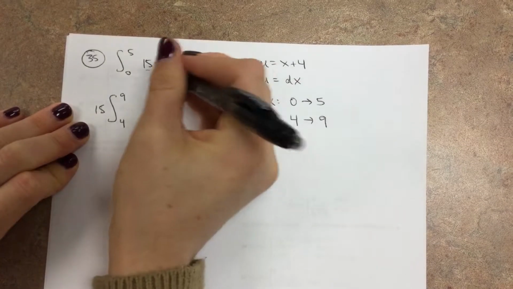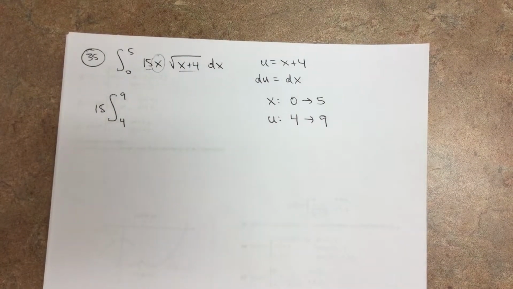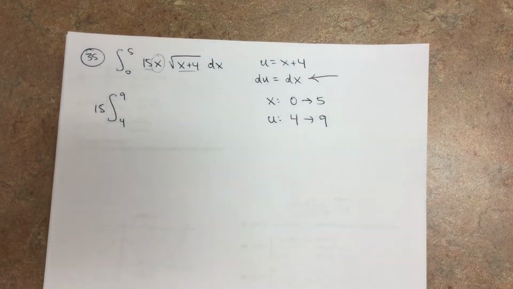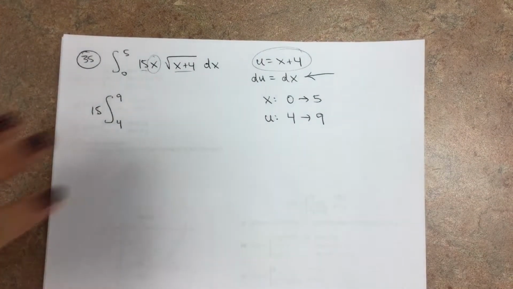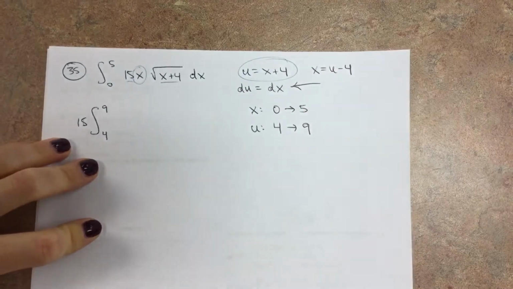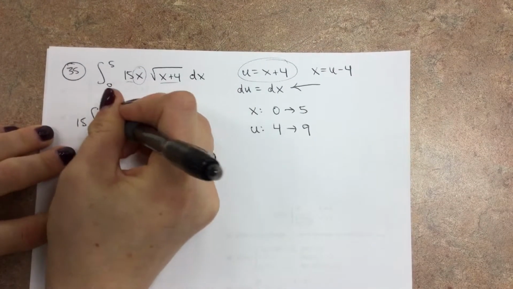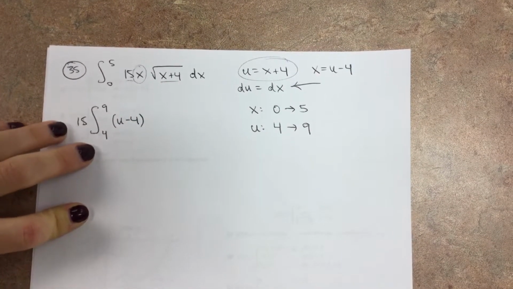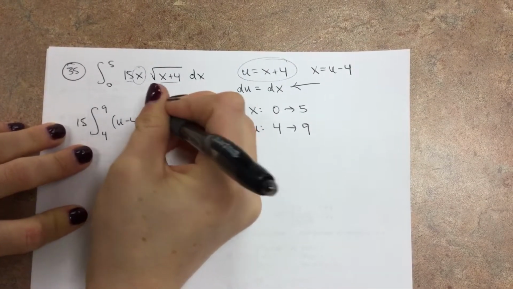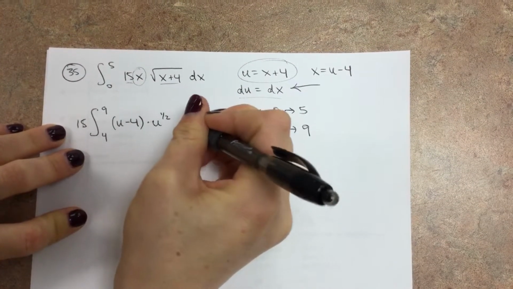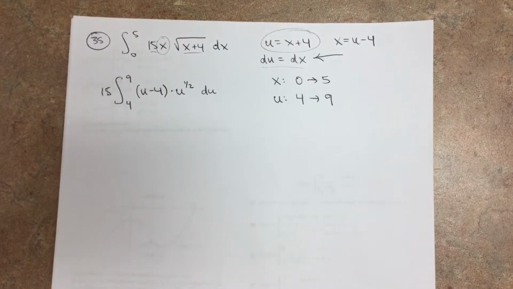And when you start swapping things out, there's nothing to swap out this x. Okay, so it's a rare scenario, but if it ever happens, there's an extra x that does not swap out as part of this, then you have to rearrange your original equation. So according to this, x is equal to u minus 4. So that's what I'm going to do, is replace this x with the expression u minus 4, and then the square root of x plus 4 is now the square root of u, and I'm going to write that as u to the 1/2. And remember, according to this, dx and du just do a perfect 1-for-1 swap. So I can write it like that.